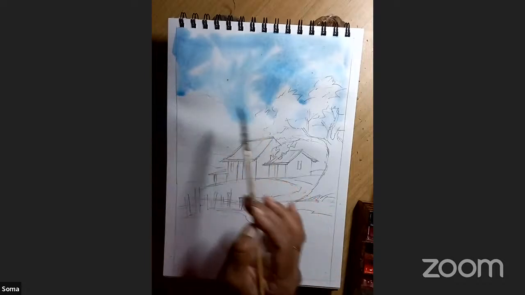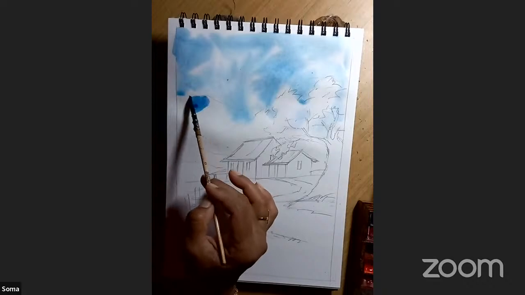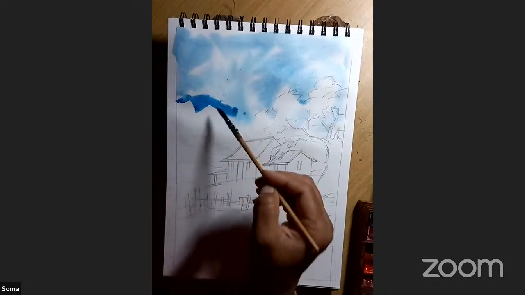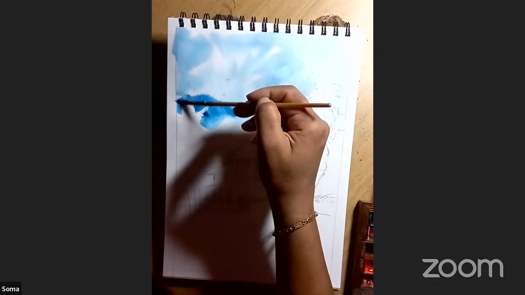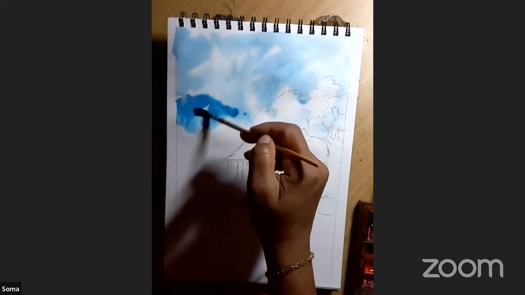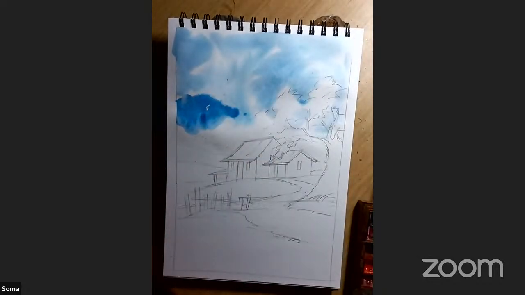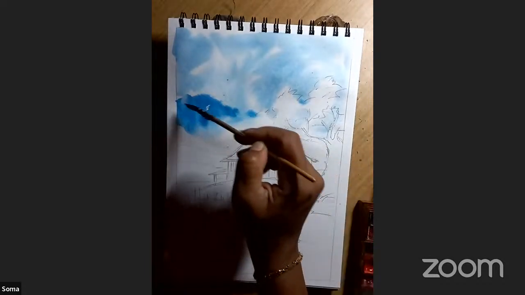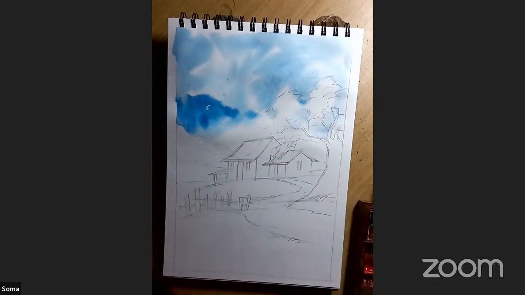Okay. So now we will also start with the mountain, because the mountain also has a similar bluish color, given that the mountain is a little far away from us. I'm mixing some blue and green. On the mountain I have not applied water like that, so some part of the mountain is wet before and some part is not wet.